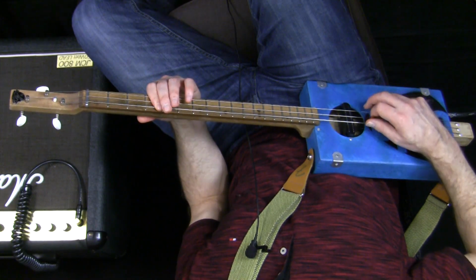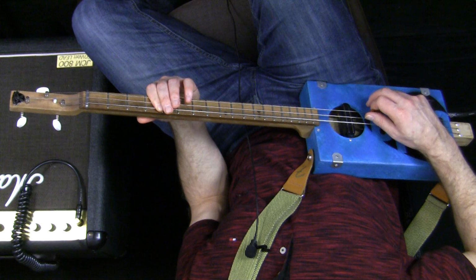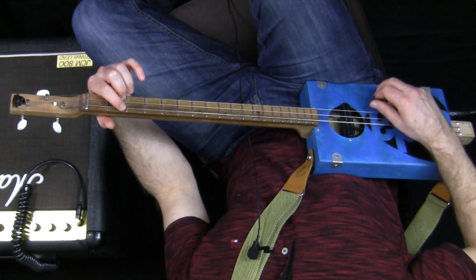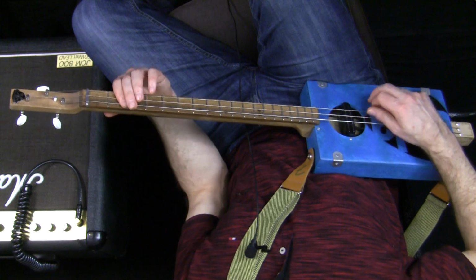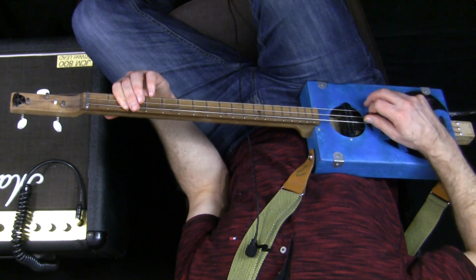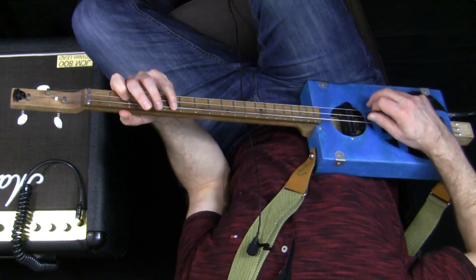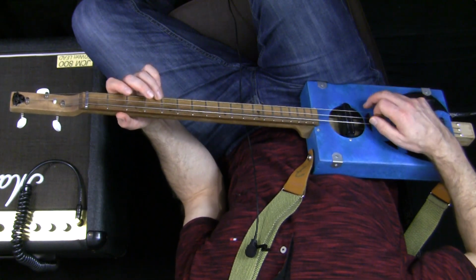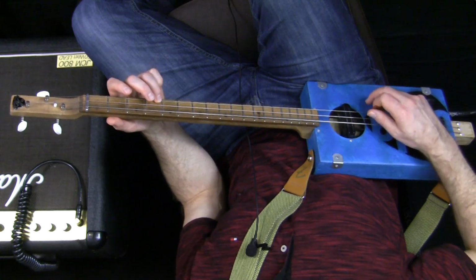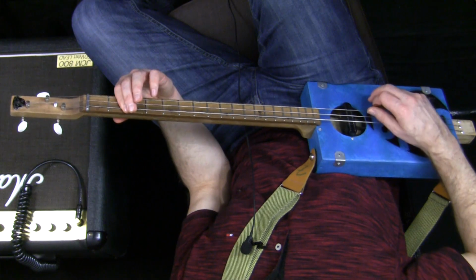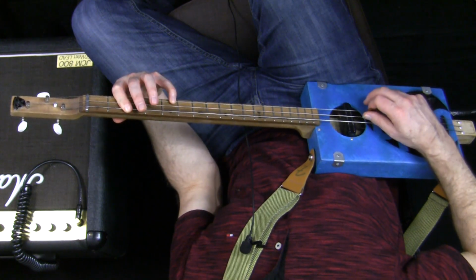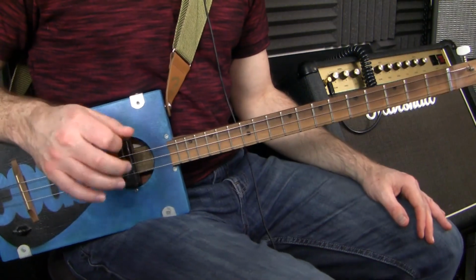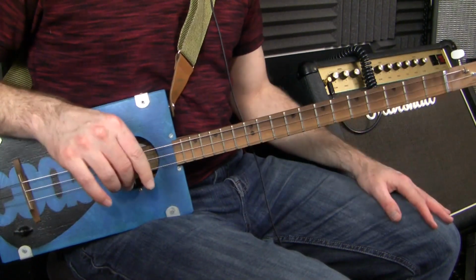Same. Simple, and then so yeah, I'd definitely recommend just keeping that picking pattern exactly the same all the way through.